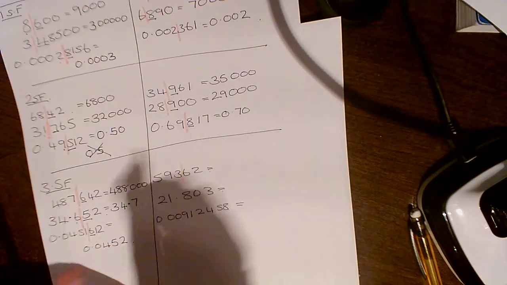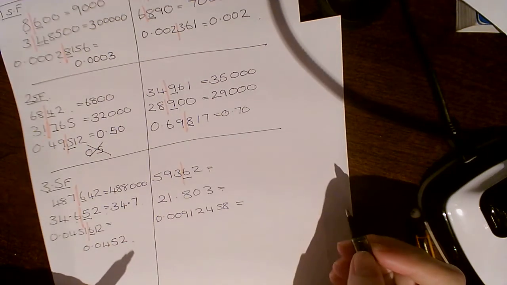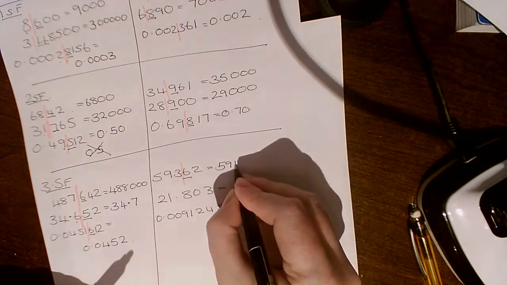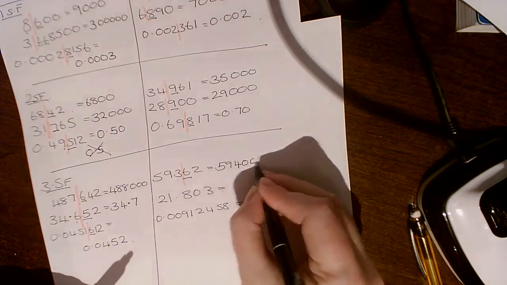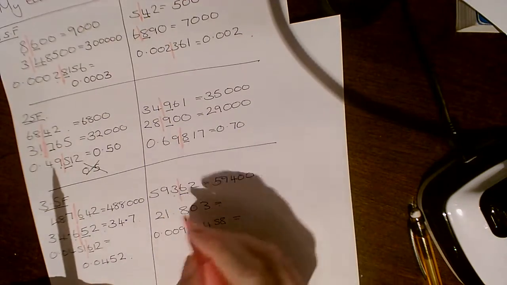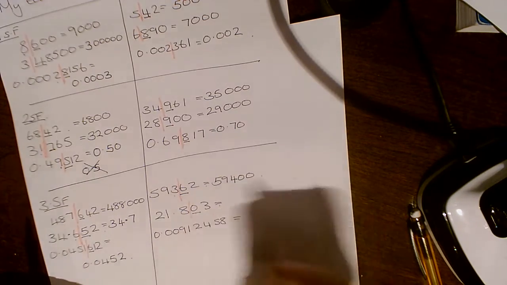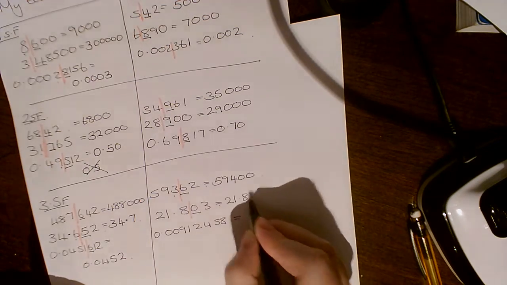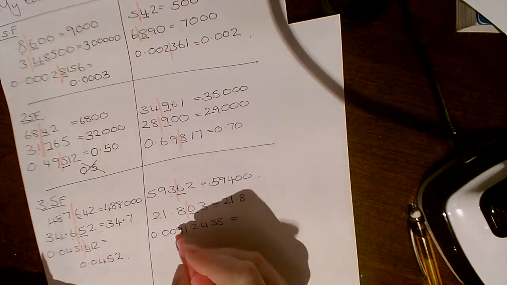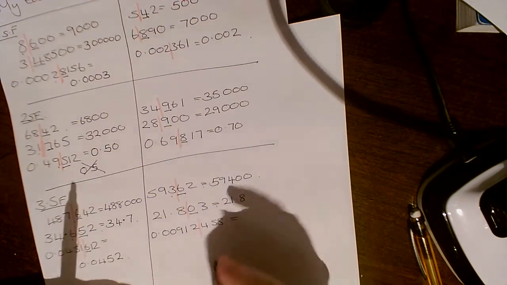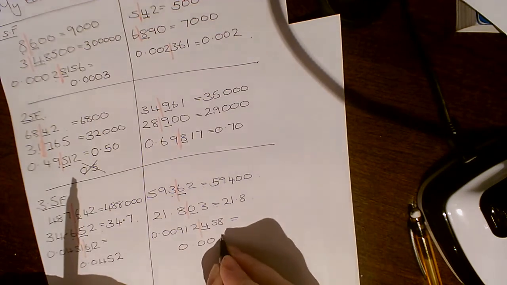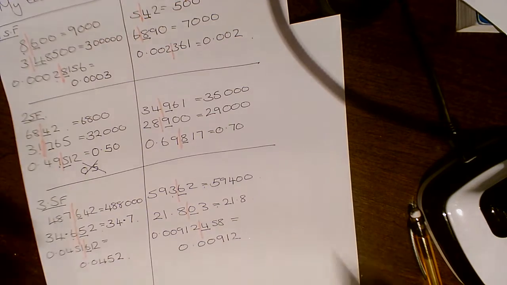1, 2, 3, cut off point. 6 is 5 or above, so that's going to go to 4, 5, 9, 4. Don't forget the 2 zeros on the ends. 1, 2, 3, cut off points. Lower than 5, so stays as 21.8. Ignore these. 1, 2, 3. Lower than 5, so stays the same. 0.00912.